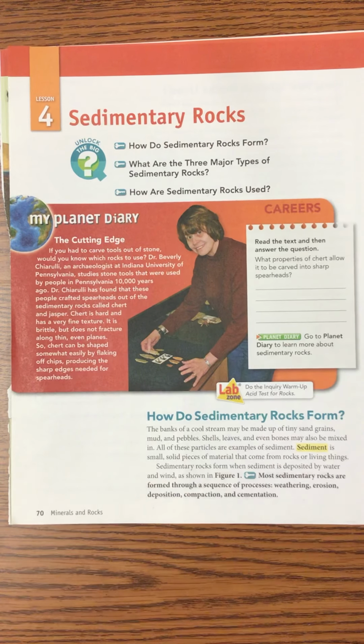This is the read aloud for Chapter 2, Lesson 4, Sedimentary Rocks. How do sedimentary rocks form?